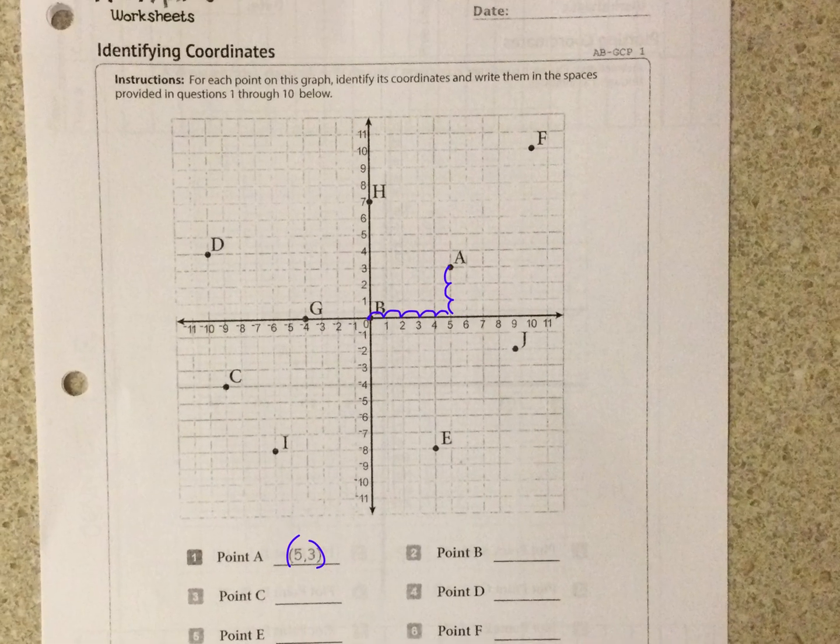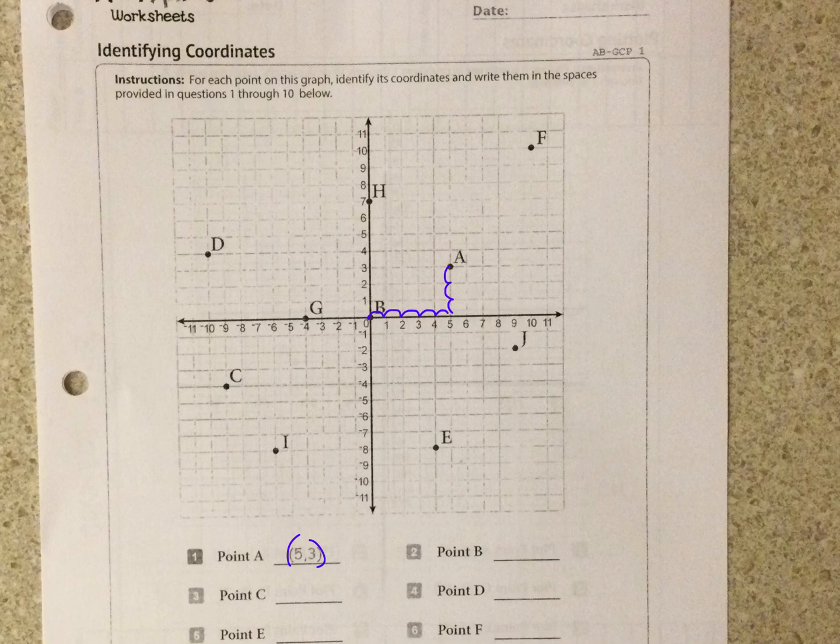Remember that if the letter is in this first quadrant, everything's going to be positive. So F, both your answers are going to be positive. Over here, your X will be negative and your Y will be positive, so that D will be like that. C and I will both be negative, negative, and E and J will be positive, negative. So that should help you a little bit to plot your points. Do this page, and then you turn it in and you're done.